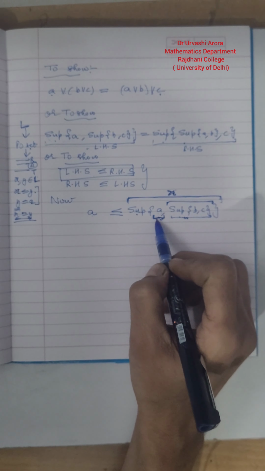We have to show that the left hand side of expression A is less than or equal to the right hand side of A. Now what is the left hand side? Left hand side, as I said, is this: we have to show that supremum of A and supremum of BC is less than or equal to supremum of C and supremum of AB.